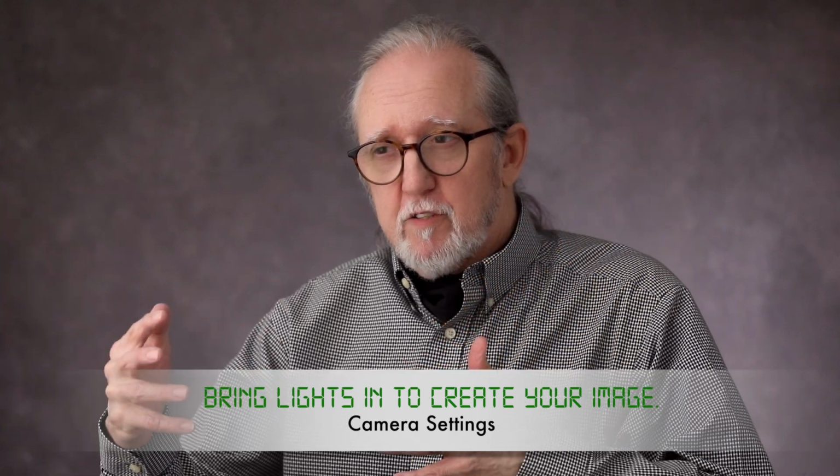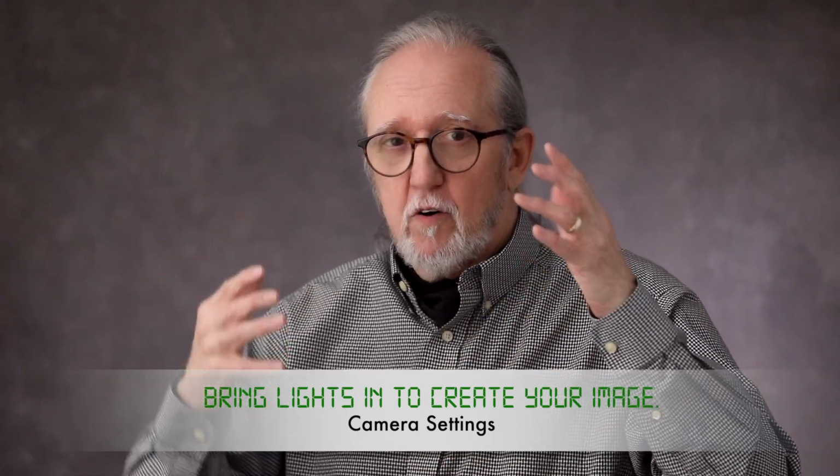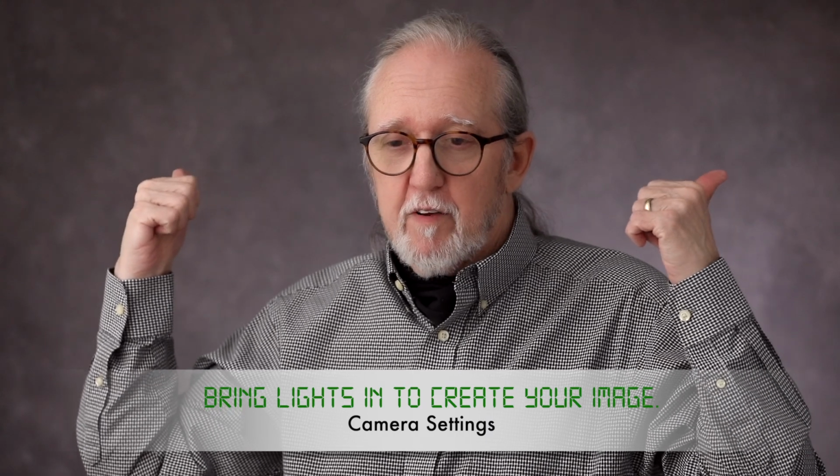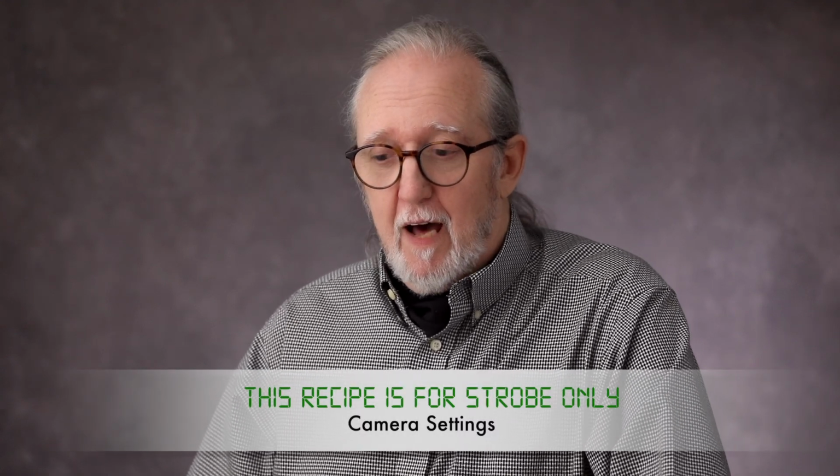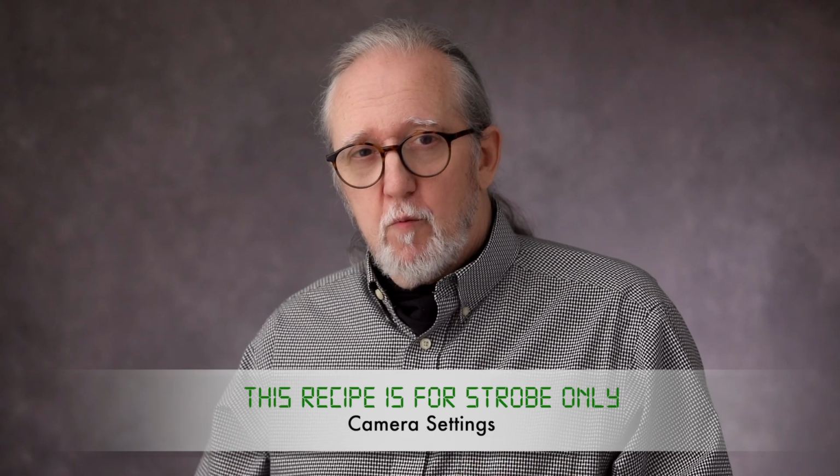I have to bring lights in from all directions: the main, the fills, the hair, the kick, the background. I bring them in and give them power and proximity until I get the look that I want. Once again, this is for just strobe. Not a mix of strobe and ambient, just strobe.